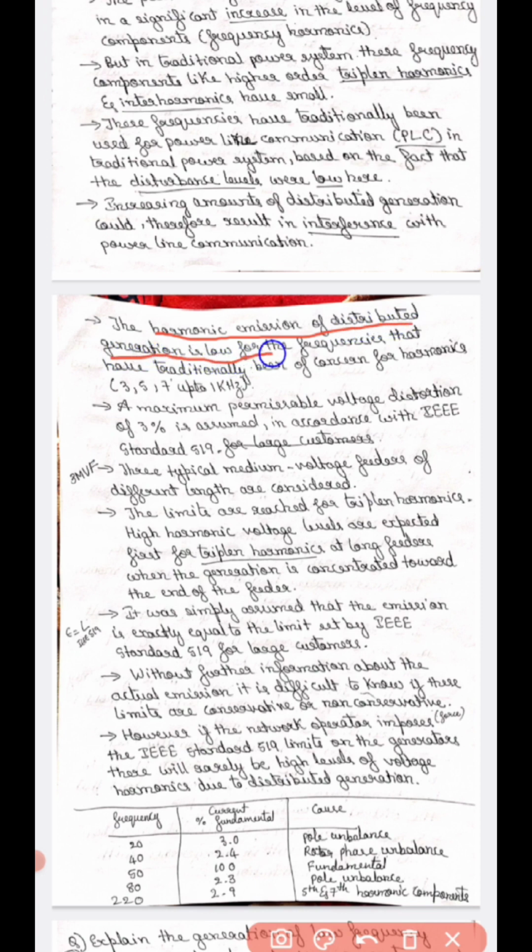Here, a maximum permissible voltage distortion of 3% is assumed in accordance with IEEE standard 519. Three typical medium voltage feeders of different lengths are considered. The limits are reached for triplen harmonics.